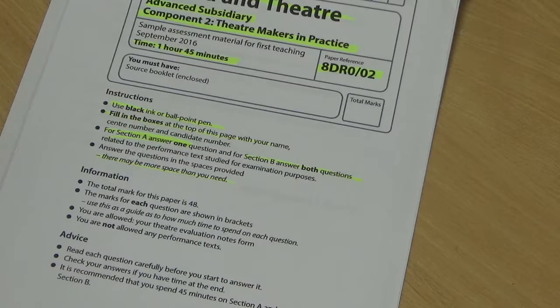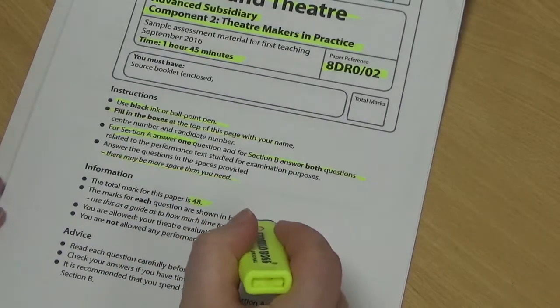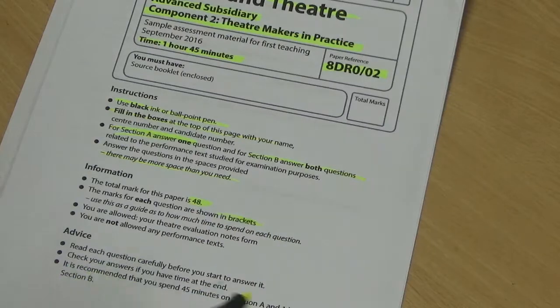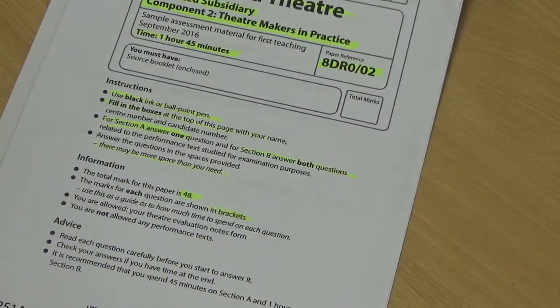The total mark for this paper is 48. The marks for each question are shown in brackets. We'll be looking out for that, and use this as a guide of how much time to spend on each question, not the amount of space.